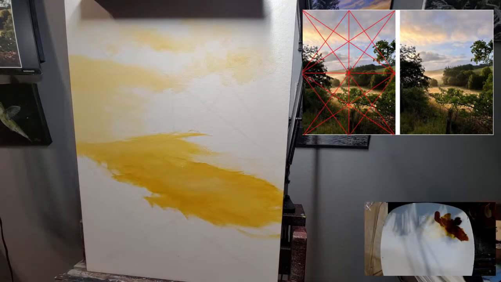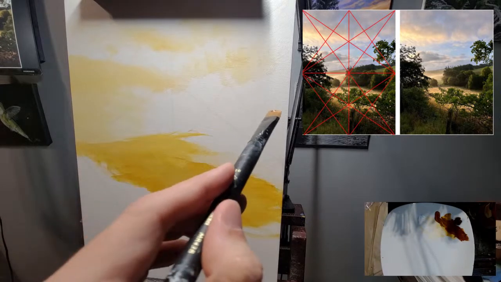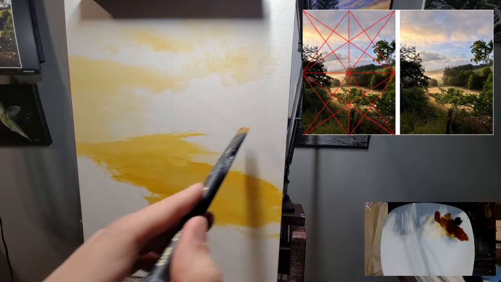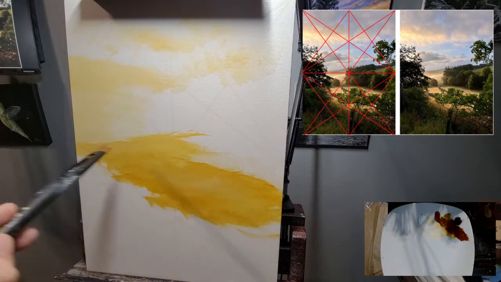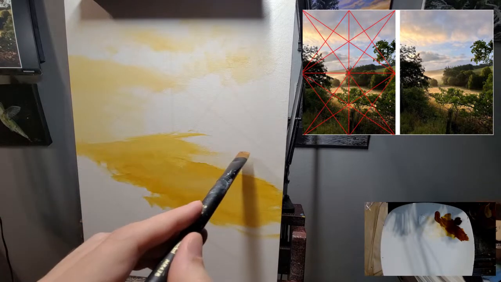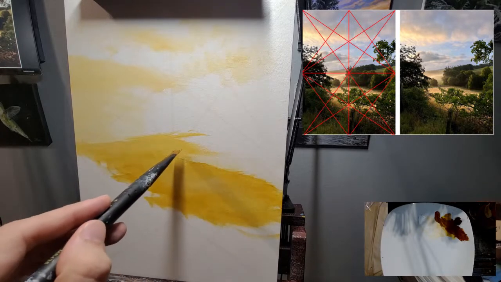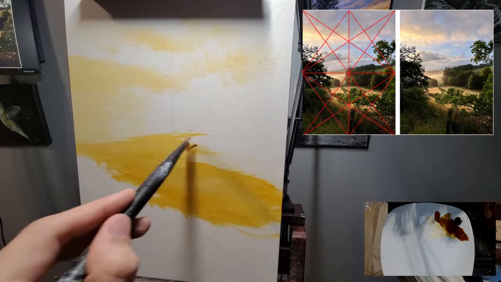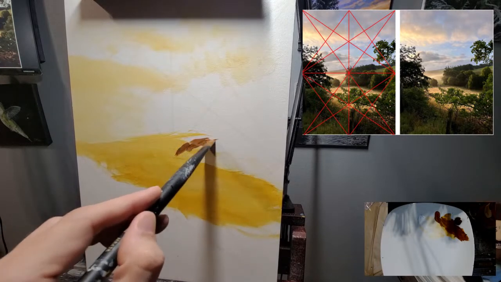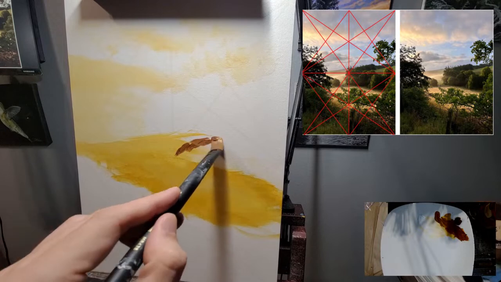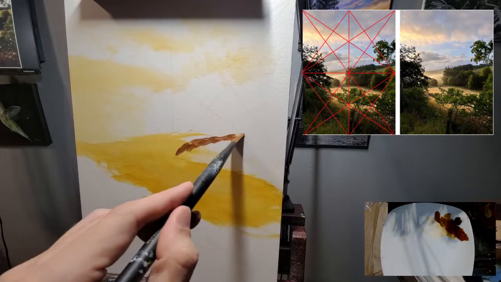All right, let's come in, and what I'm going to do here is put in some dark. The center line is right there, and at the center is where we start to see this. So I'll just put this in.